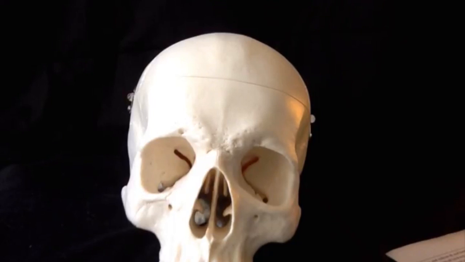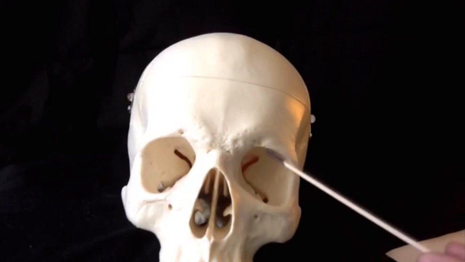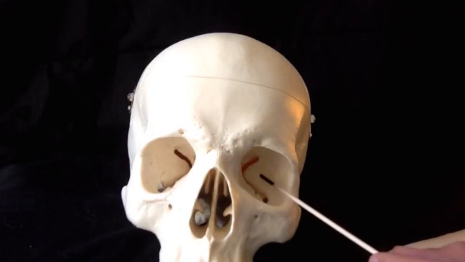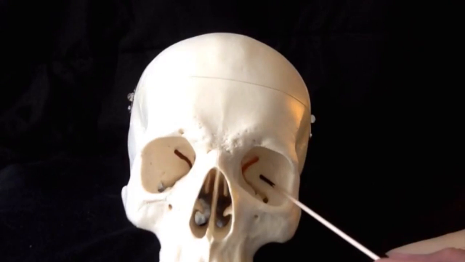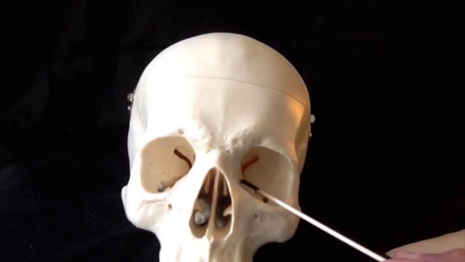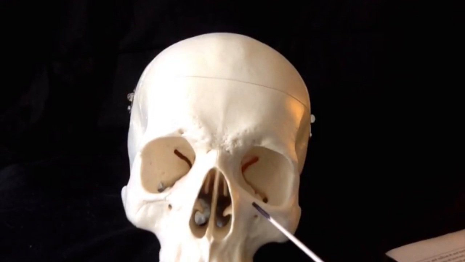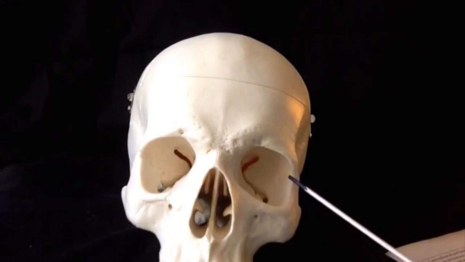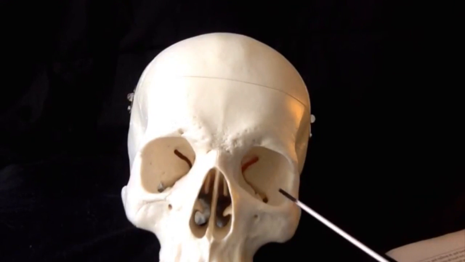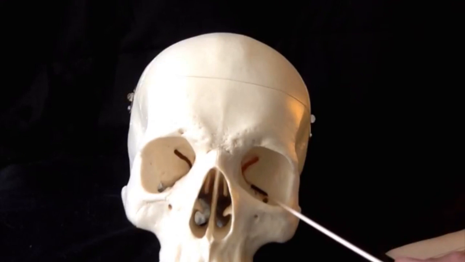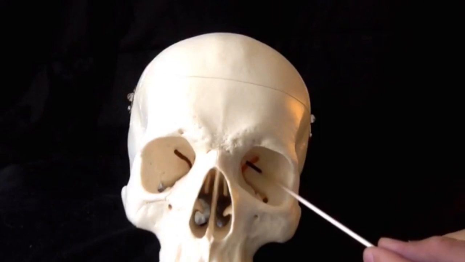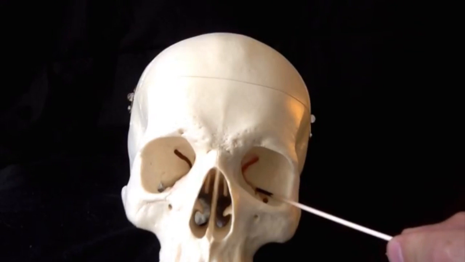To review, the orbit is a bony cavity that houses and protects the eye. In the orbit are soft tissues that act as shock absorbers to the eye. The orbit is formed from 7 bones: the frontal bone, the sphenoid bone, the ethmoid bone, the lacrimal bone, maxillary bone, zygomatic bone, and the palatine bone. The optic canal and both superior and inferior orbital fissures allow for major vessels and nerves to enter the orbit.